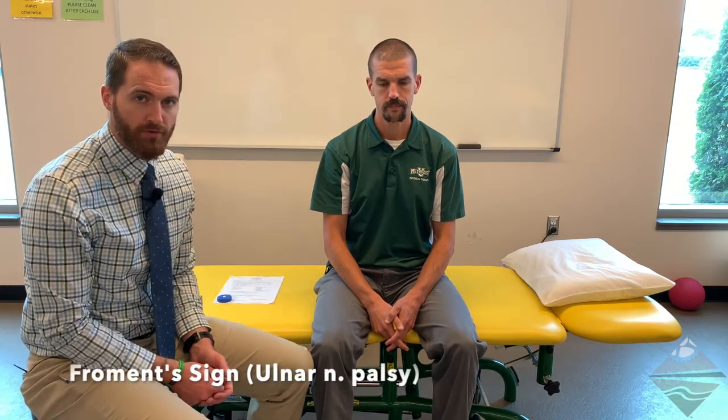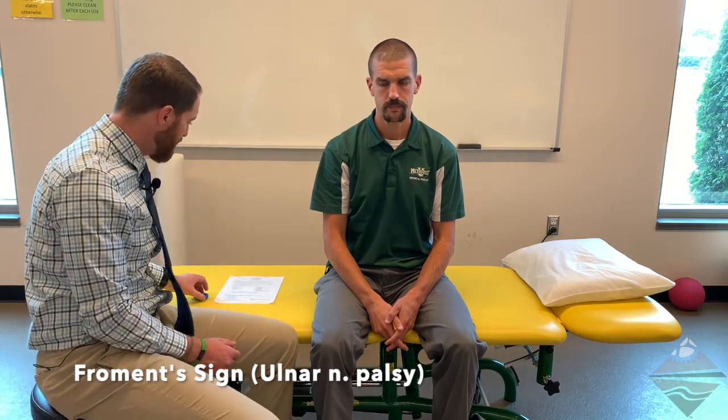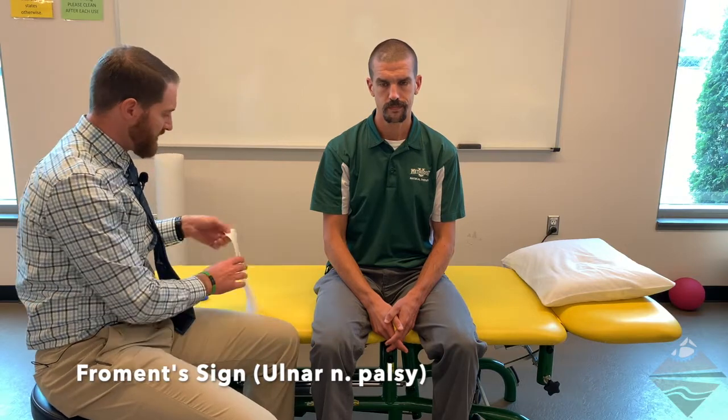The next test is for an ulnar nerve palsy or pathology, and it's known as Froment's sign. For Froment's sign, you're going to need a piece of paper, and you're going to have the individual begin in a palm up fashion. Now for this, you're going to take your piece of paper, and you're going to bring that piece of paper in and ask the individual to bring their thumb onto it. Now normally when you pull on that piece of paper, you're not going to be able to pull it out because the individual is going to have the grip strength or the pinch strength with the thumb.